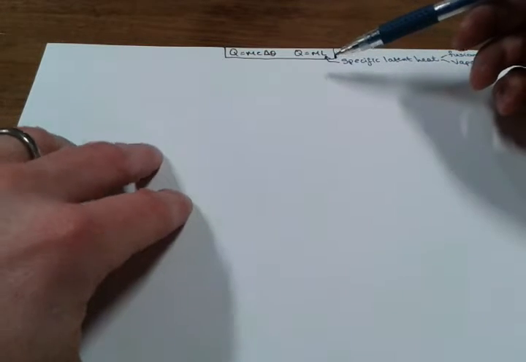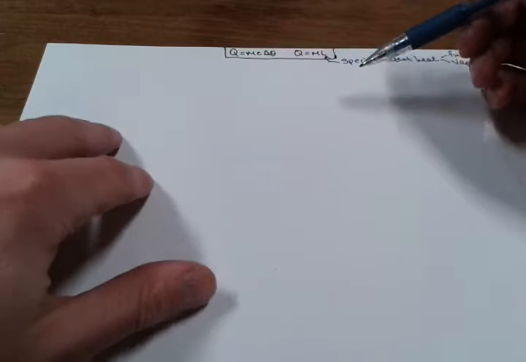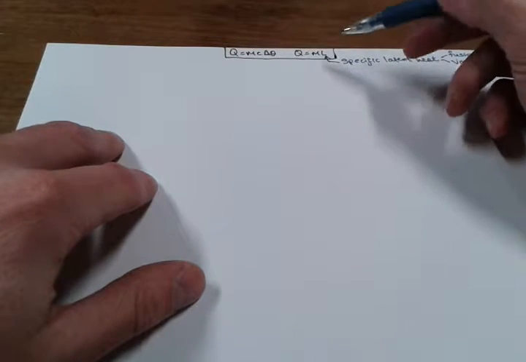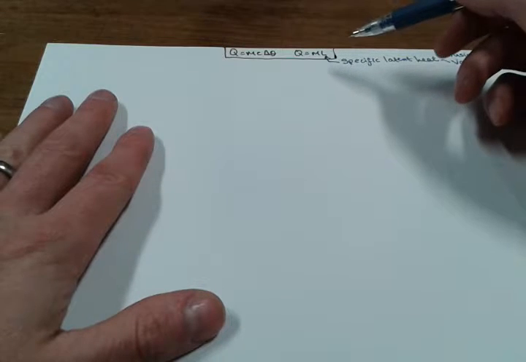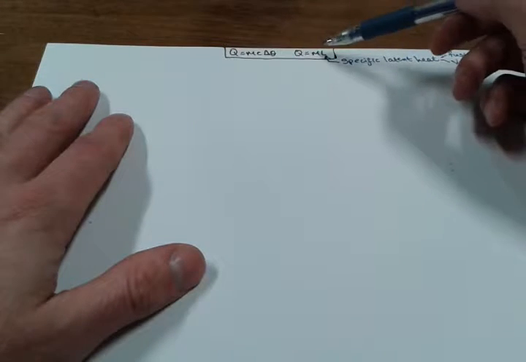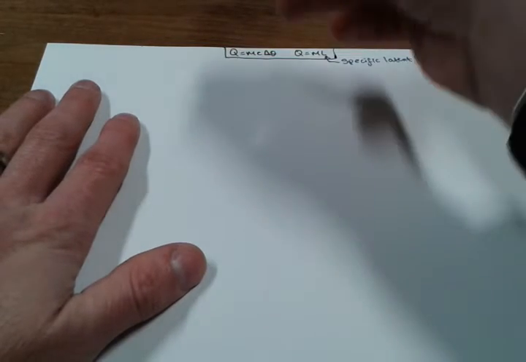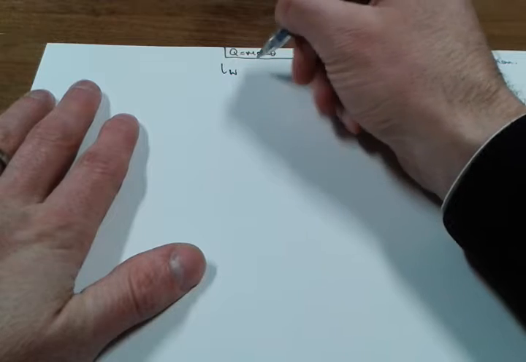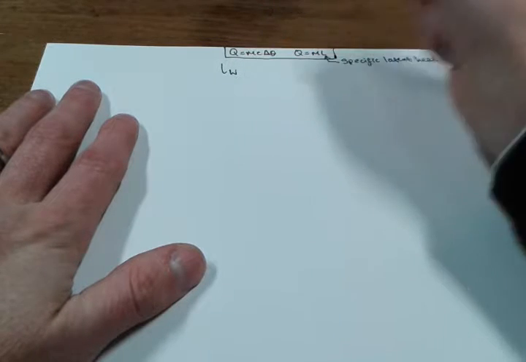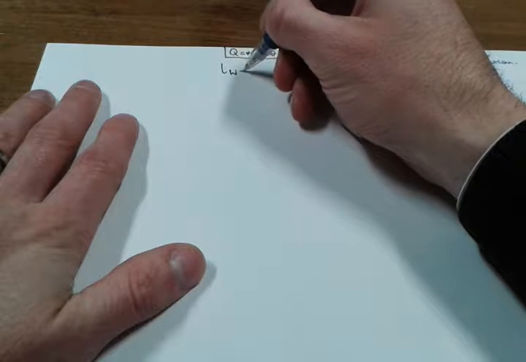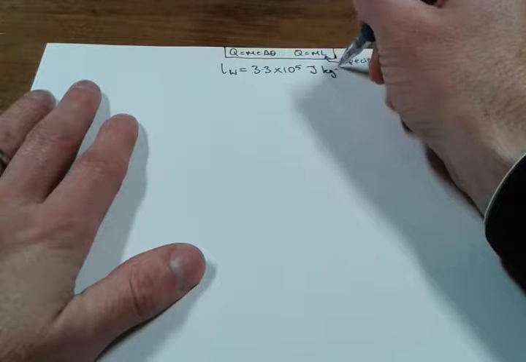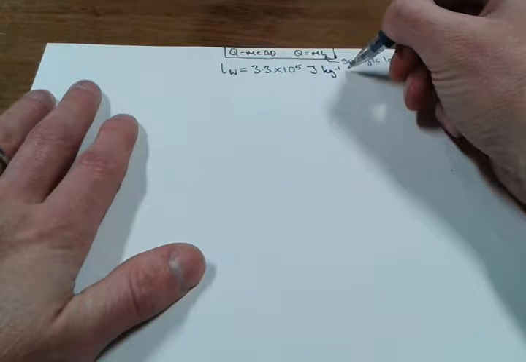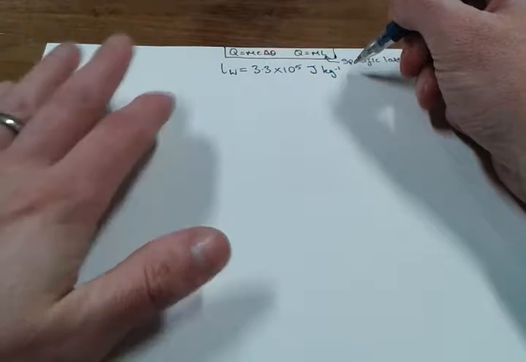And for each substance, the amount of heat energy that's needed, say for 1 kilogram of that substance, to just change state is different. It's a little bit like specific heat capacity, but for state changes. So there's a different amount of energy needed to change state for 1 kilogram of each substance. As an example, for water, the specific latent heat of fusion of ice is 3.3 by 10 to the 5 joules per kilogram. It isn't joules per kilogram per Kelvin, because there is no change in temperature here. It's just a change of state.